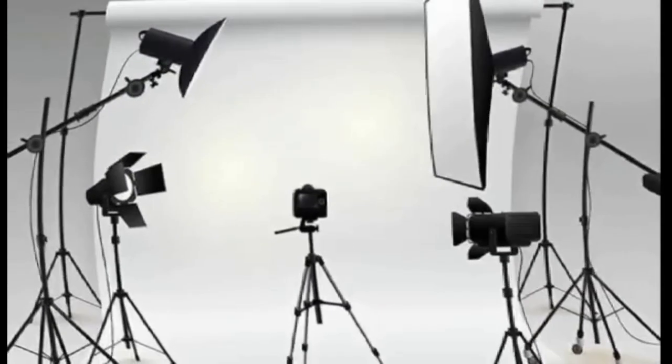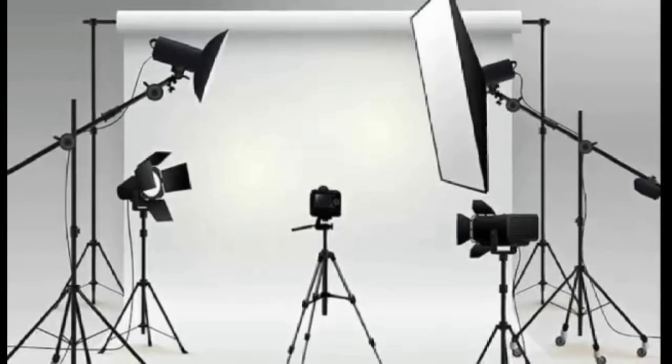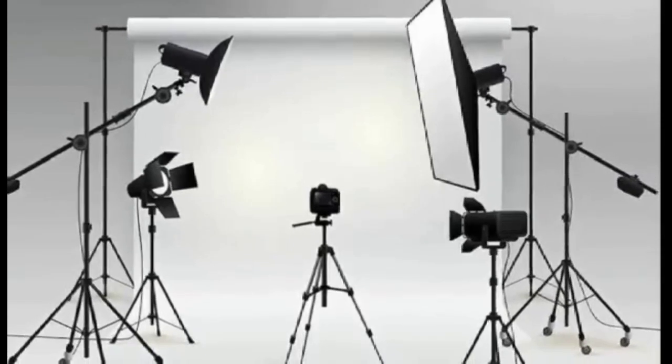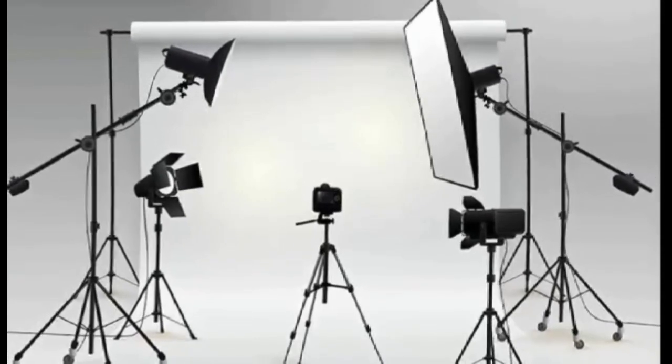Lighting. Lighting is a key factor in creating a successful image. Lighting determines not only brightness and darkness, but also tone, mood, and atmosphere.